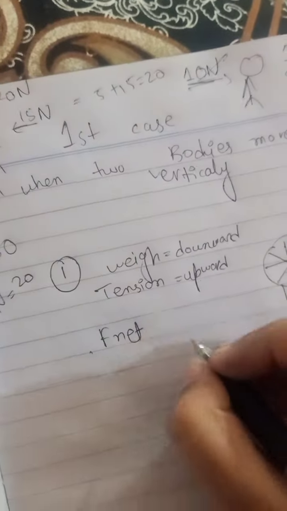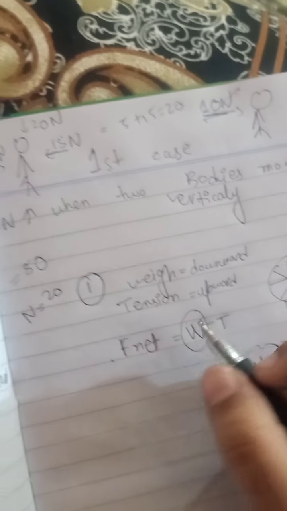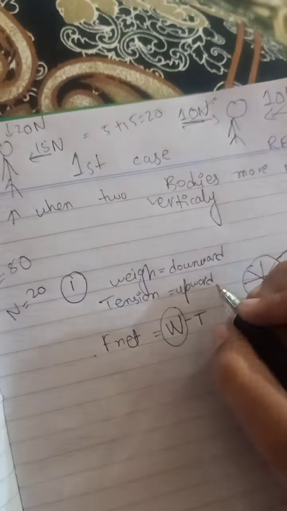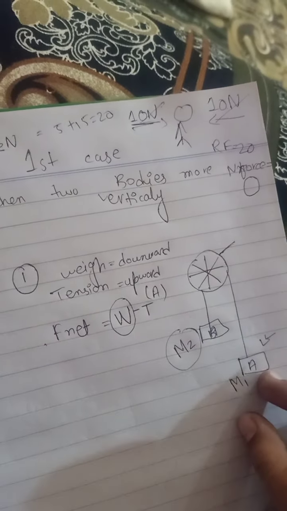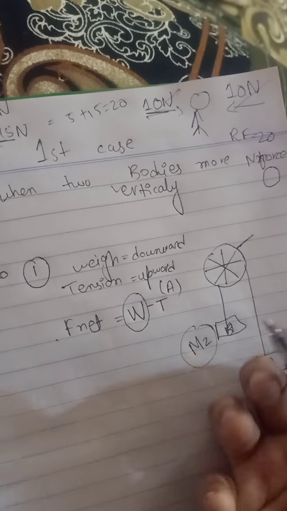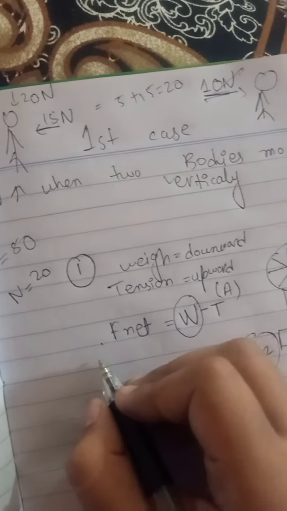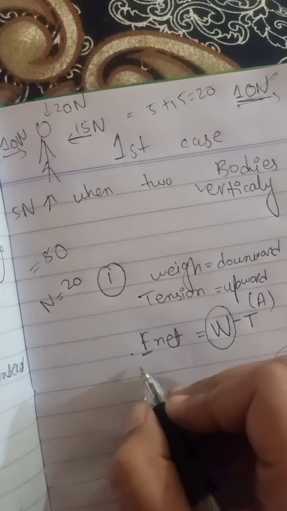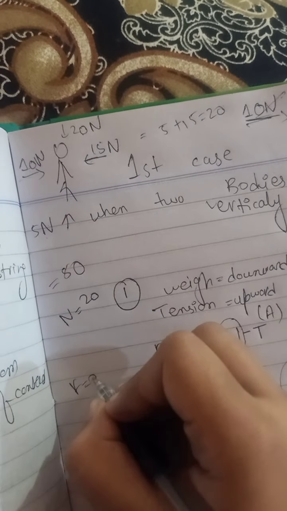So I can write here that the weight minus tension, because for body A weight is more and tension is less. Weight is more, tension is less, so I can write weight minus tension. And we can also write, as you all know, F is equal to ma.